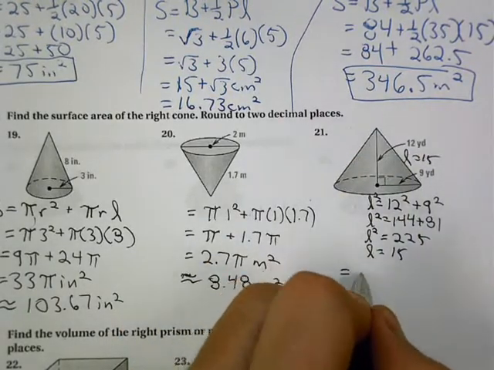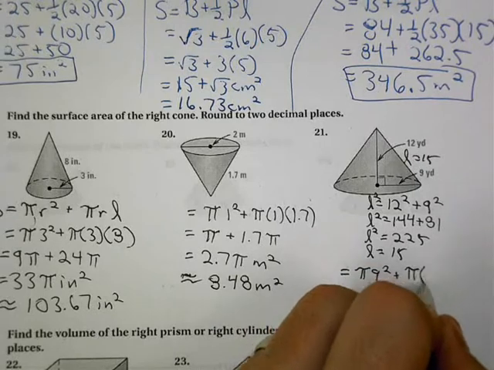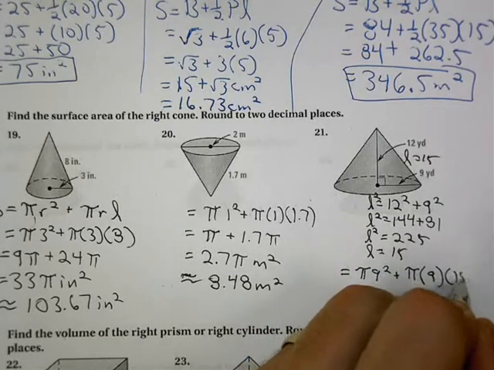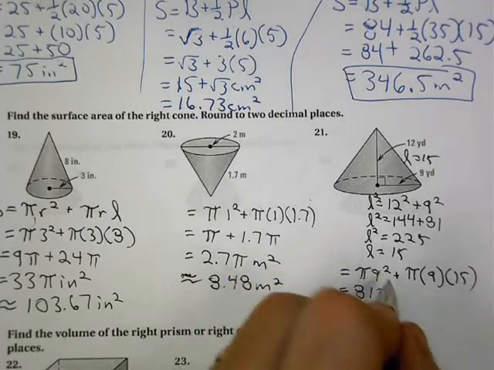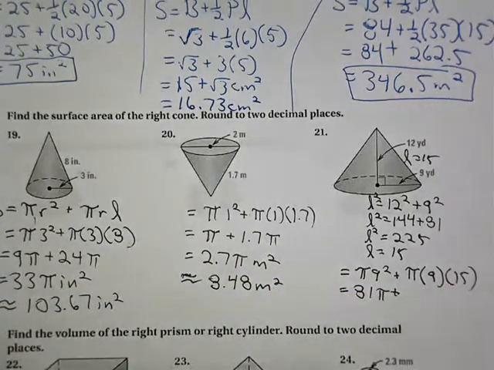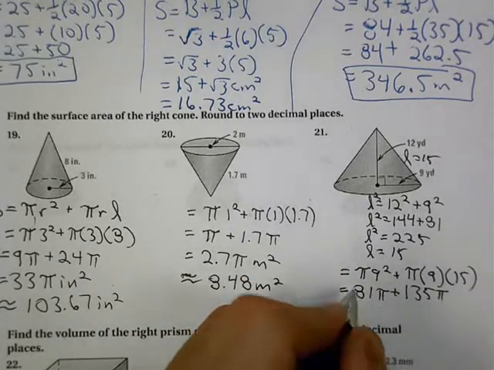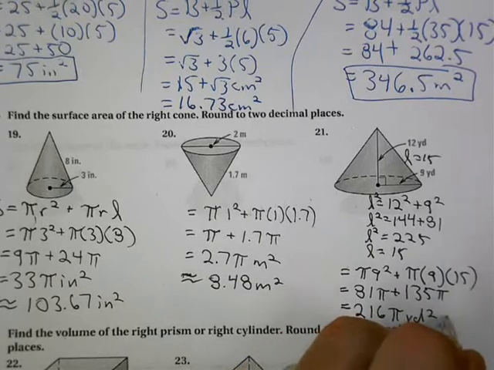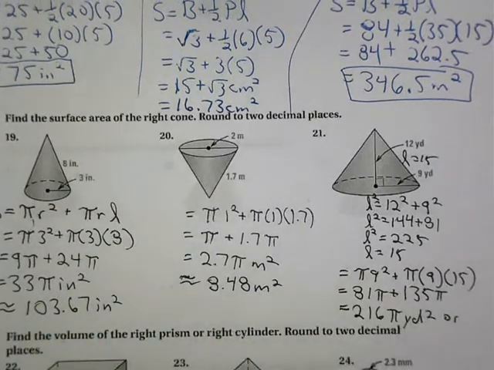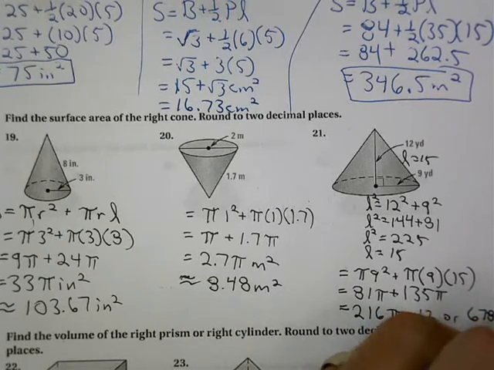So now we have pi times 9 squared plus pi times 9 times 15 gives me 81 pi plus 9 times 15, which is 135 pi. Combine those, I get 216 pi yards squared, or about 678.58.